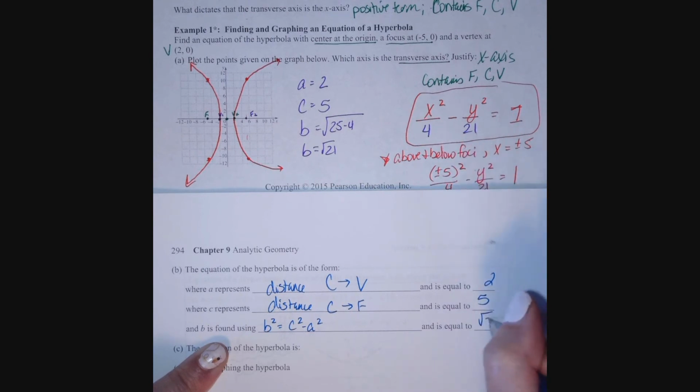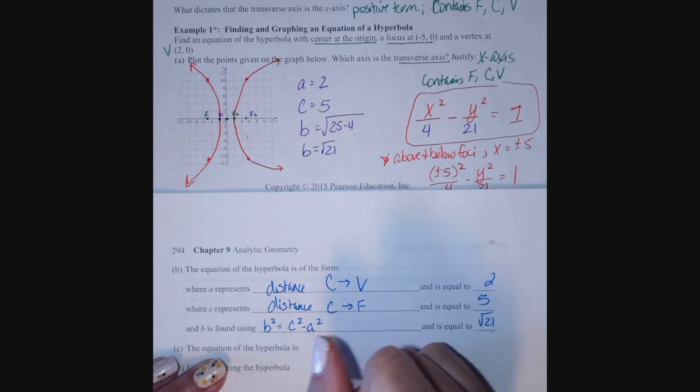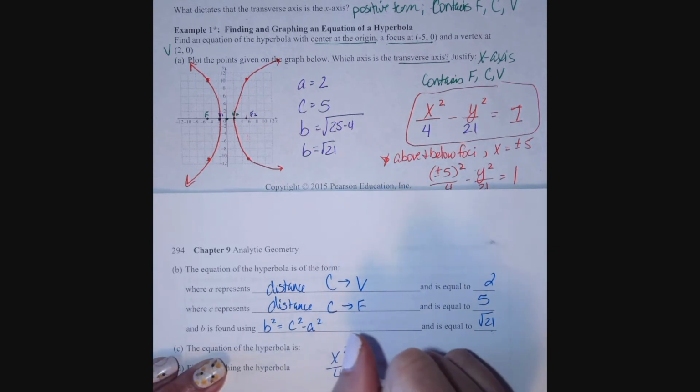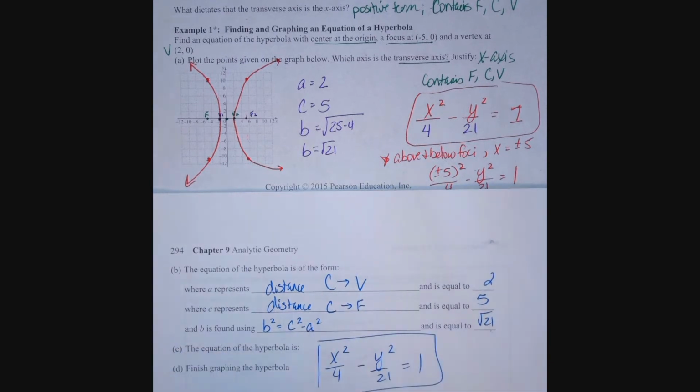That gives me square root 21 for B. And we're going to use this in finding our asymptote equation later on in this section. So the equation of the hyperbola we said was x squared over 4 minus y squared over 21 equals 1, and we graphed it on that last page.